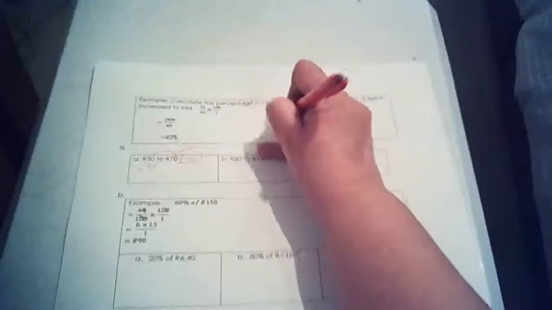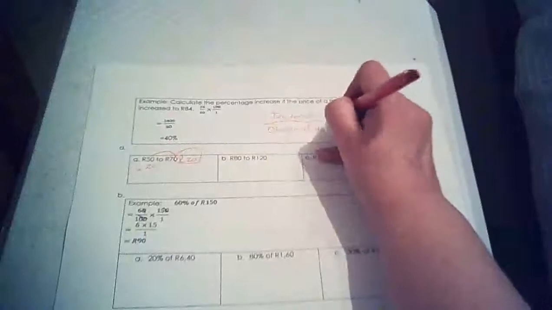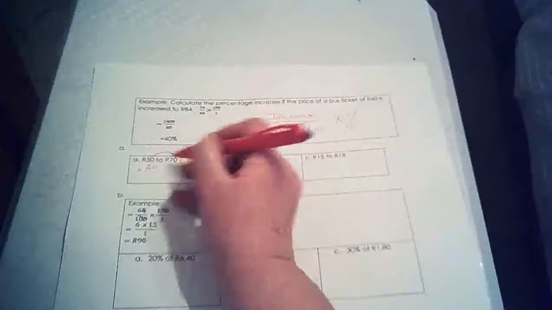So you take the increase, and you divide by the original number, and then I want the percentage, so times by percentage. So I say 20 Rand divided by the original number, which was 50, times by percentage, which is 100 over 1.